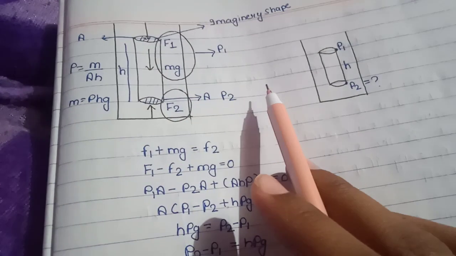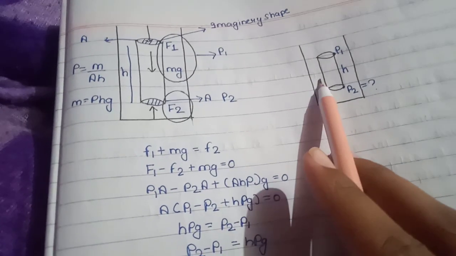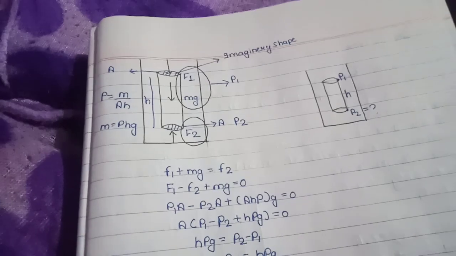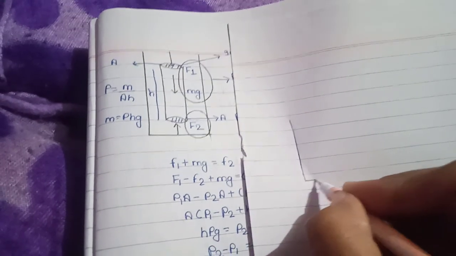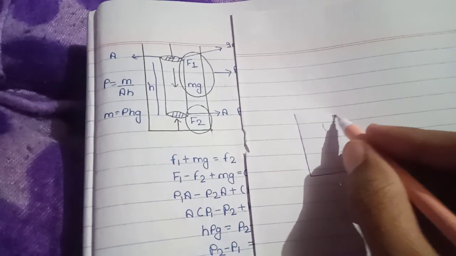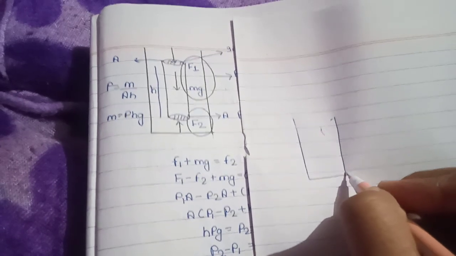Next topic is variation of pressure with depth. This is a very important topic. So first of all, if we have one sheet of paper and we have a jar like this, okay, then for the jar, let us consider one thing.